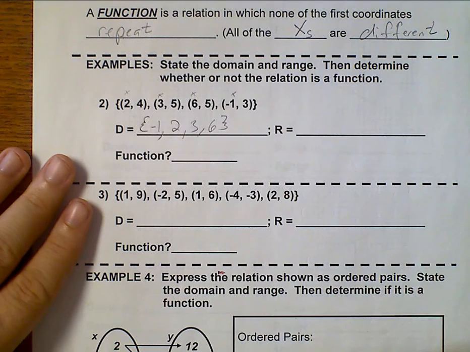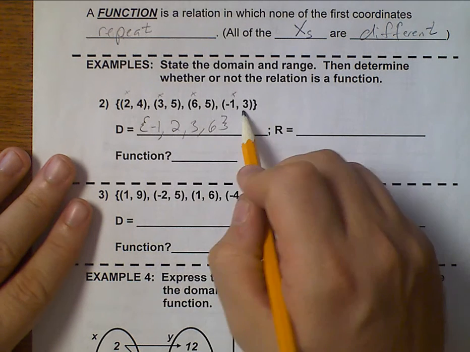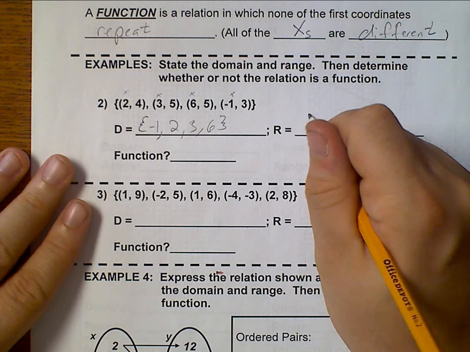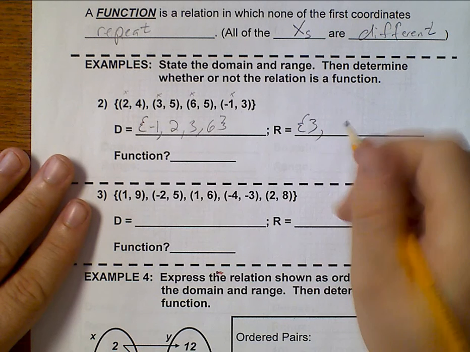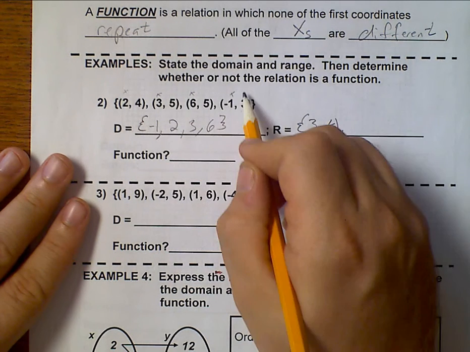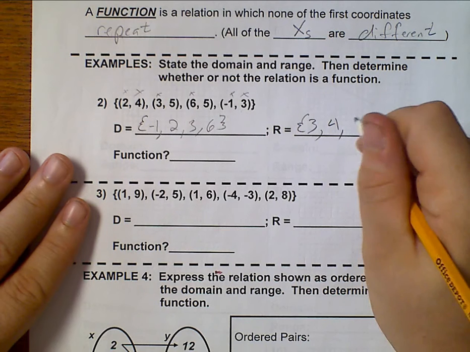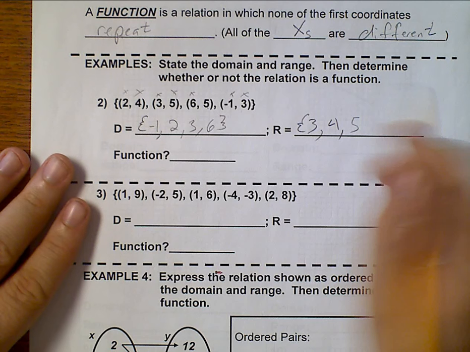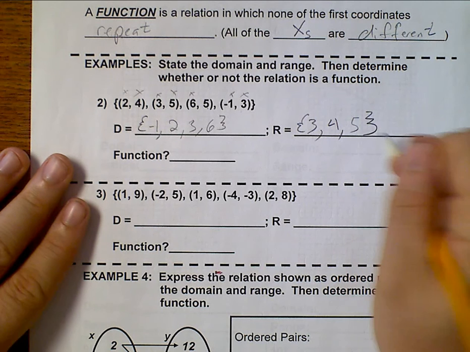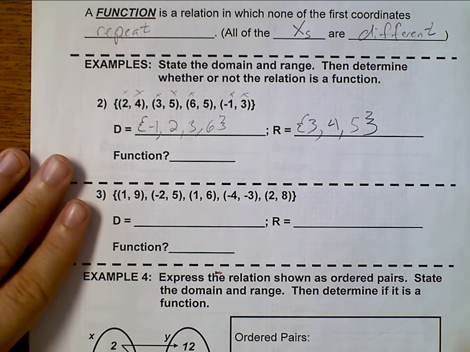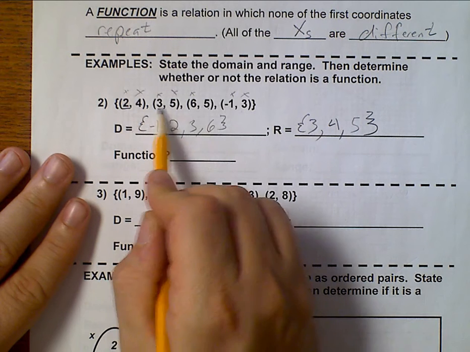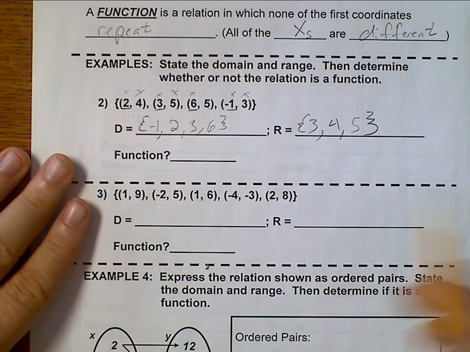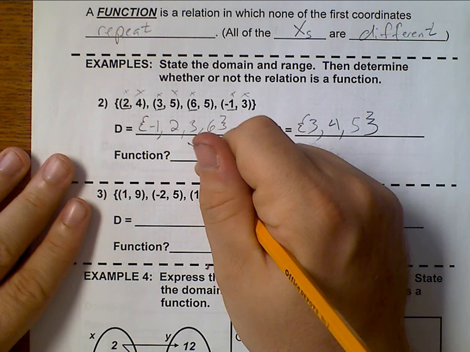My range, well, I've got 3 as my lowest, and then 4, and then 5, and I've got another 5, but I don't repeat it. So is this a function? 2, 3, 6, -1? Yes.